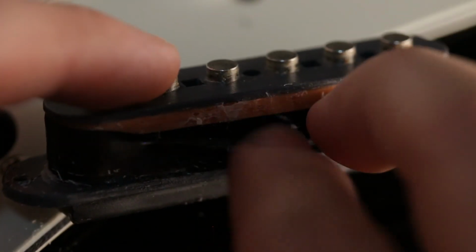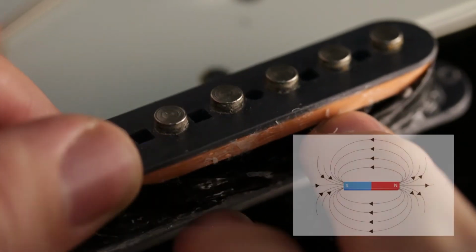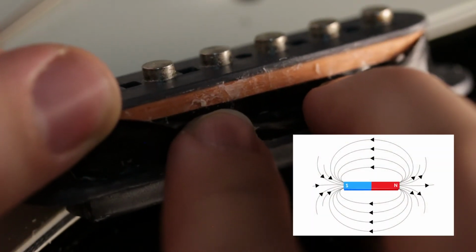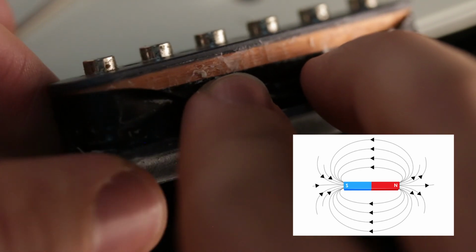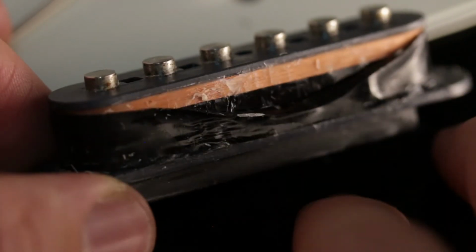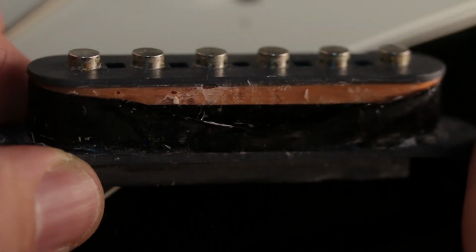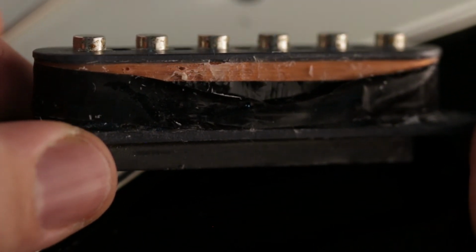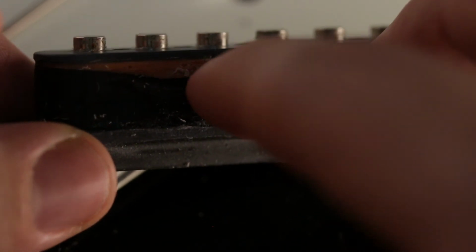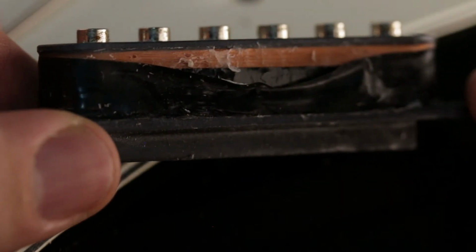The magnets, as with all magnets, produce a north and a south pole. When the string oscillates over this magnetic field, it produces a change in its flux. Michael Faraday established Faraday's law of induction, a law which describes the production of a magnetic field from an electric current and how a changing magnetic field creates an electric current.